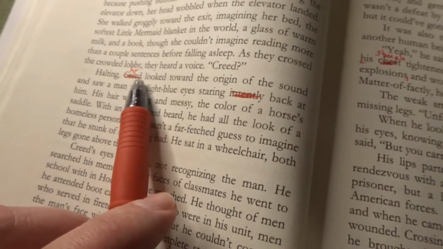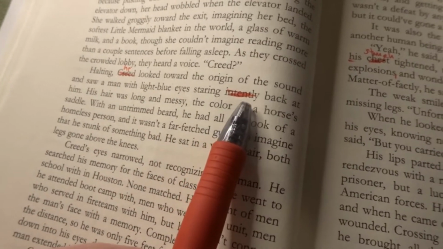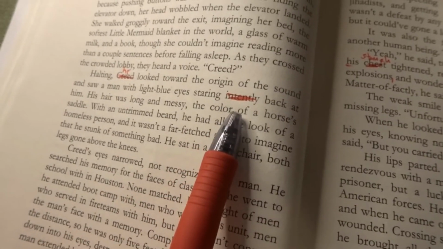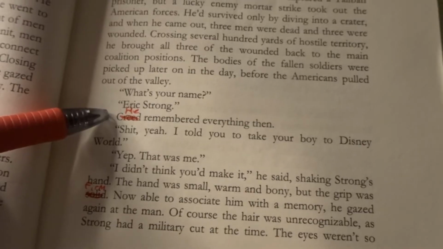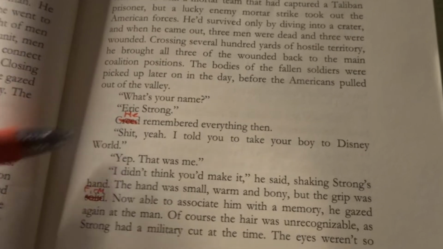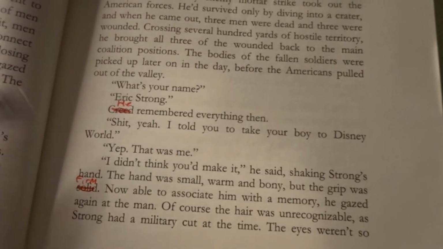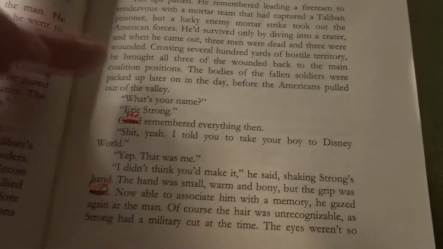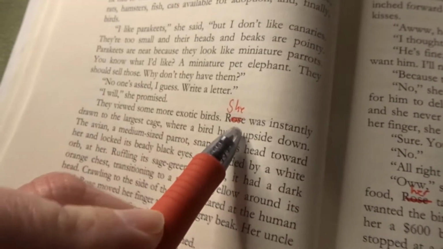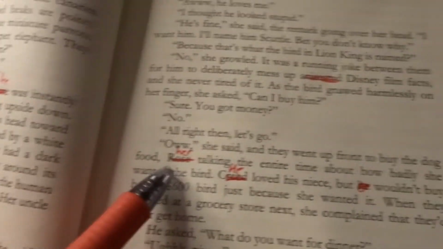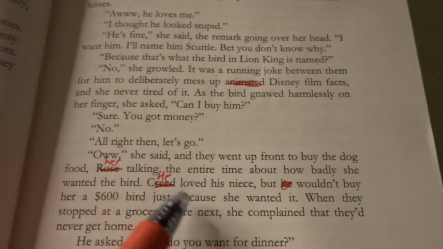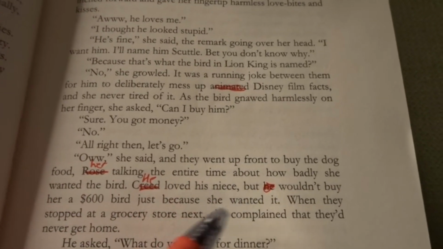So right there, I got rid of a he. "Staring intently." Well, I don't really need intently, it's just staring. Got rid of another Creed, replaced it with he. Down here I just said a grip was firm instead of solid. It just sounded weird saying a solid grip. I think it'd be a firm grip. Changed a Rose to a she. There's another one, there's a he. Got rid of a he there.